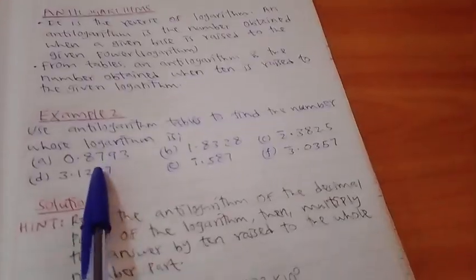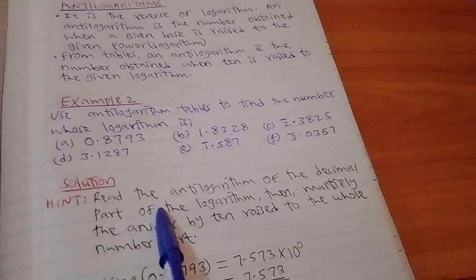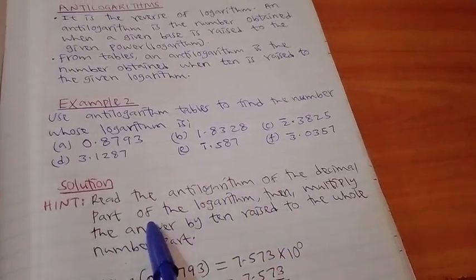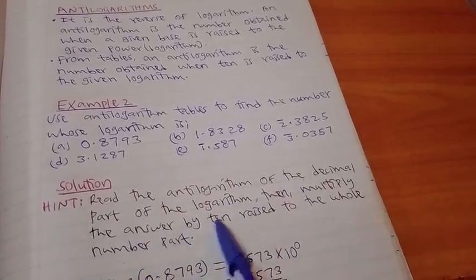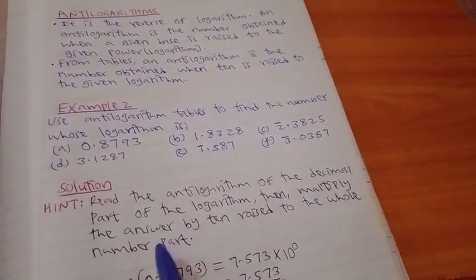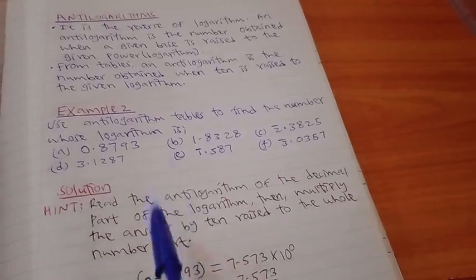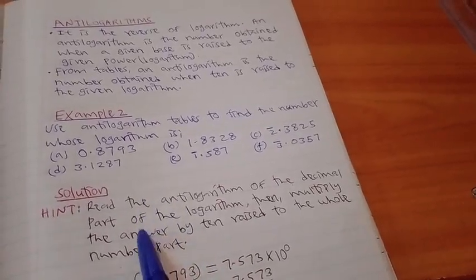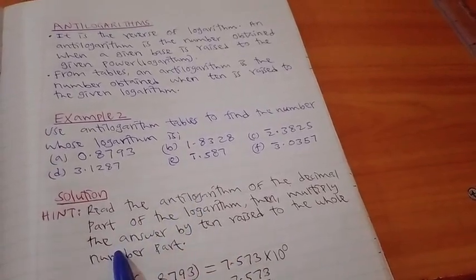Example 2. Use antilogarithm tables to find the number whose logarithm is, these are logarithms given. I've started with the examples that were in example 1. Hint, read the antilogarithm of the decimal part of the logarithm. Then multiply the answer by 10 raised to the whole number part. As we had said, we are doing the reverse. In the logarithms, we read the logarithm of A, then we took the power of 10 as the whole number.